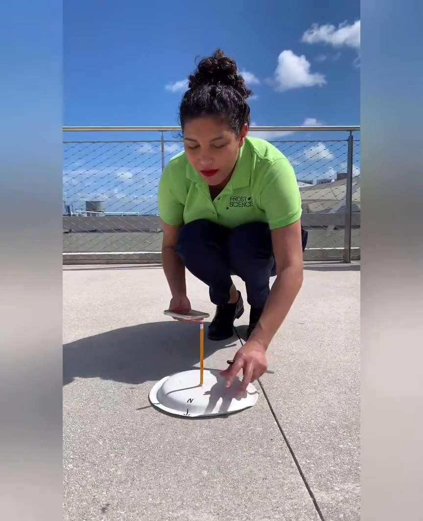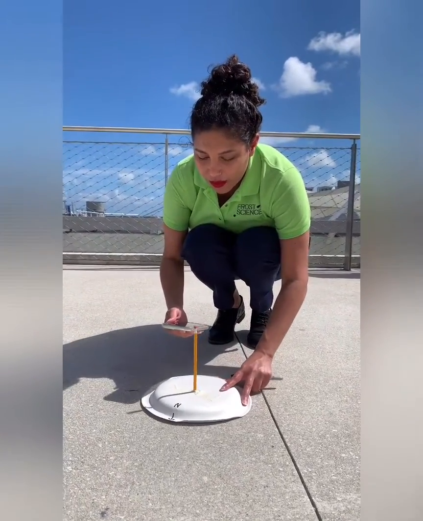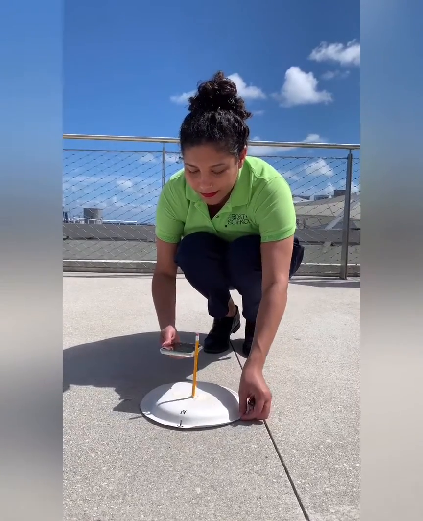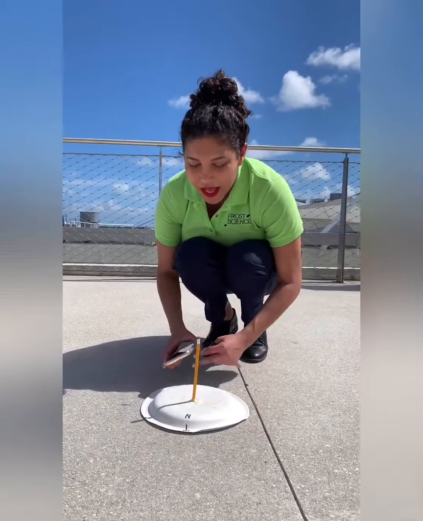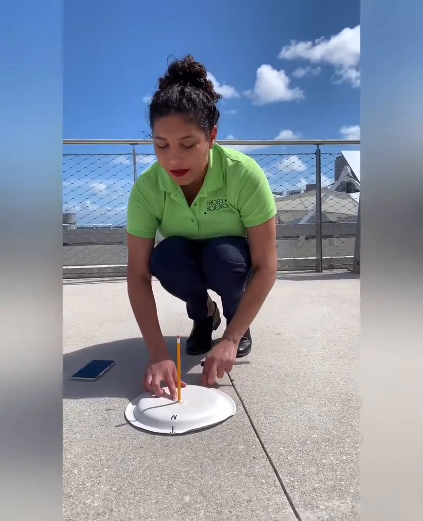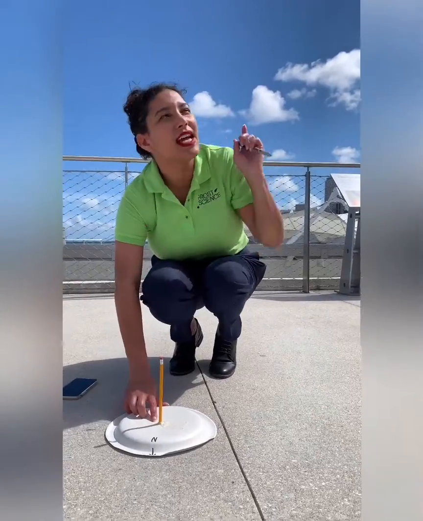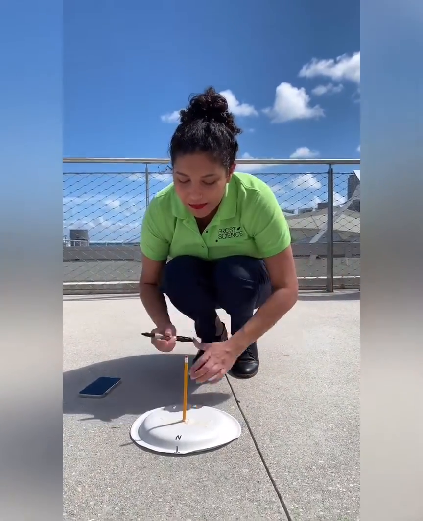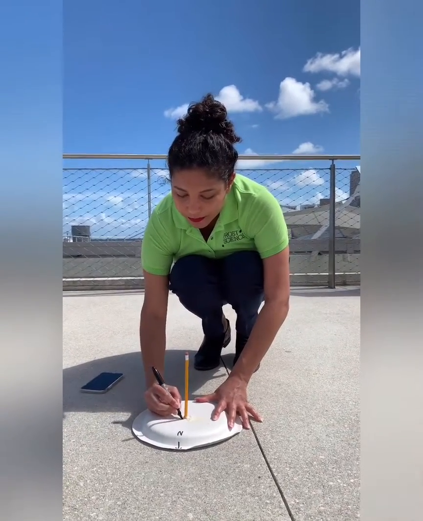Using that north arrow again, you're going to position it towards north. Just like this. So the next thing you're going to look for is the shadow coming from the pencil. Now this shadow is coming from the sun's light. So once I locate that shadow, I'm going to take my Sharpie and trace the shadow.